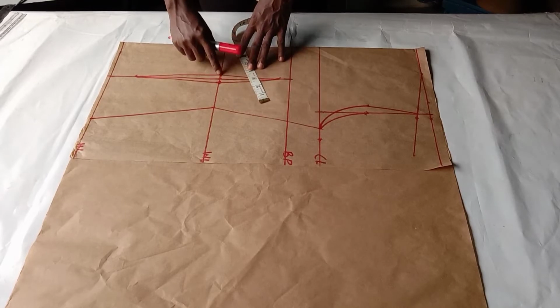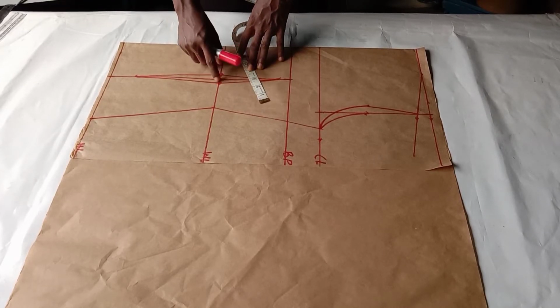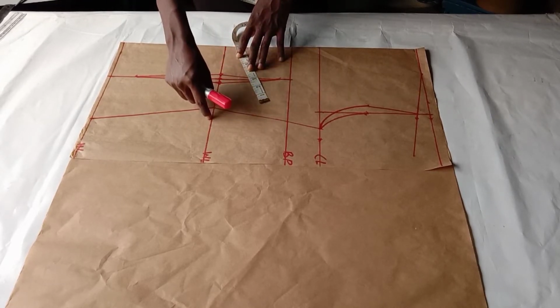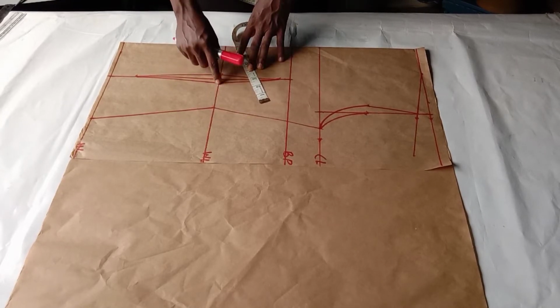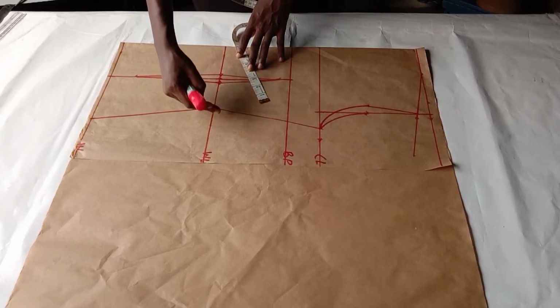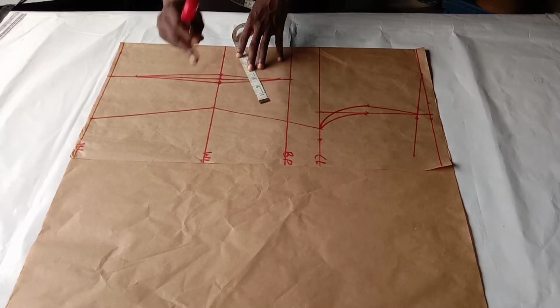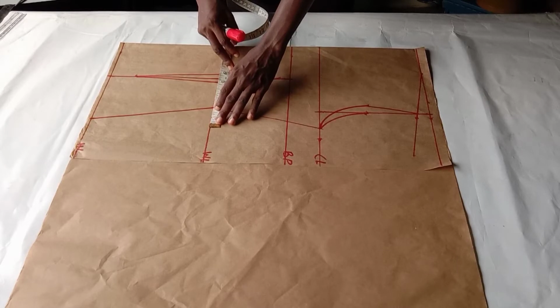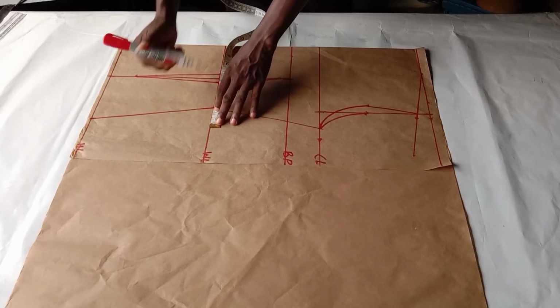And we are going to add whatever we take in as our dart back to the measurements we have here. So I took in 1/2 inch on both sides. 1/2 plus 1/2, that is 1 inch. Plus 1 inch side seam allowance, that is 2 inches. So we had 2 inches right here.